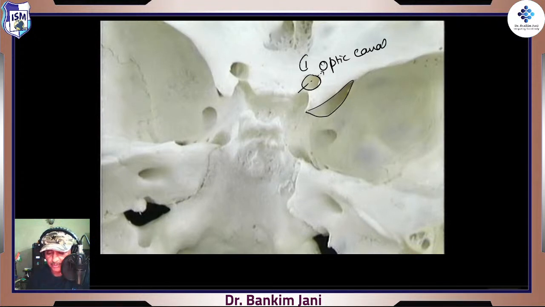So this is one. I avoided drawing a circle because otherwise it will create a wrong impression that this is some other foramen. So this is the optic canal, right? Second one, this is the superior orbital fissure, right? So this is second.